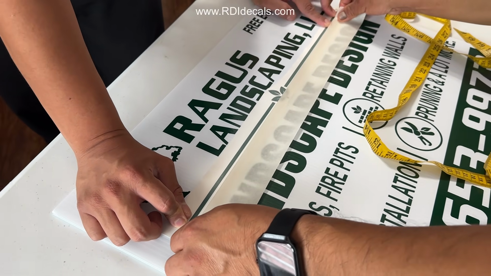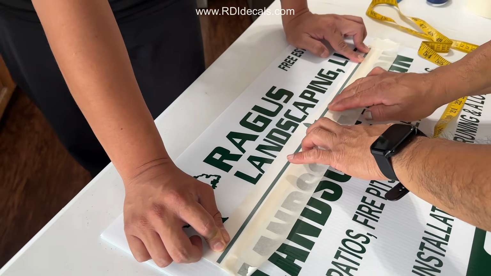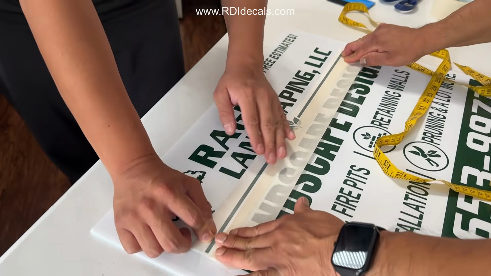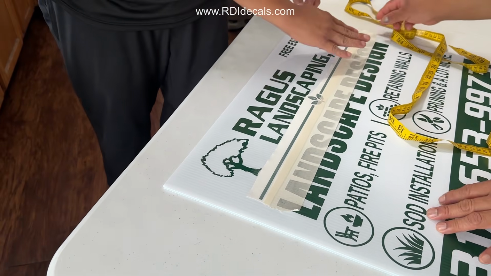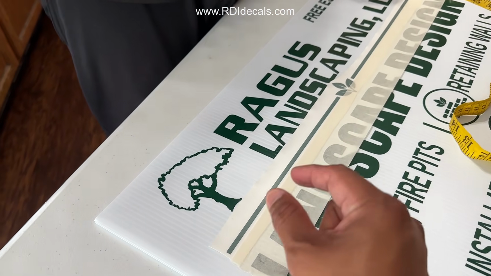For this, we're gonna use a big tape instead of using little pieces like we usually do, because that part is very small.